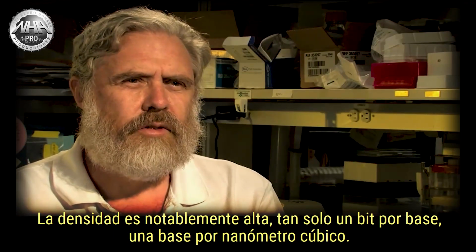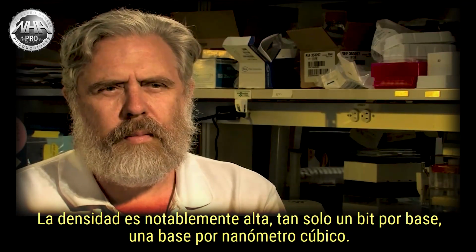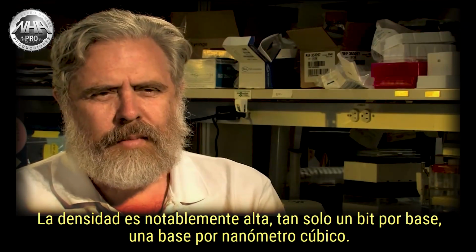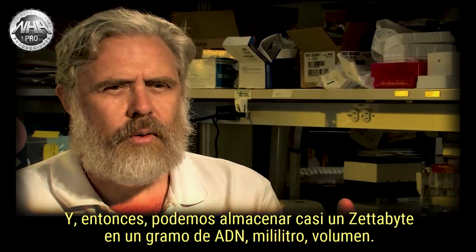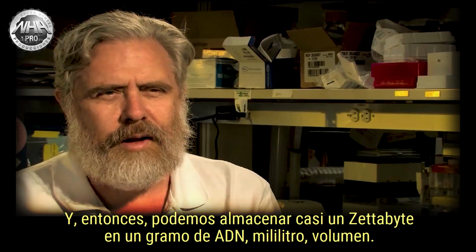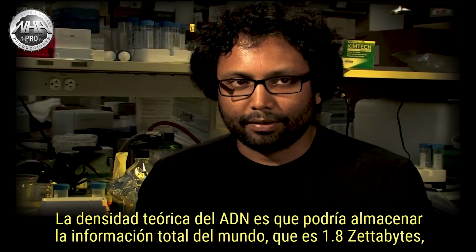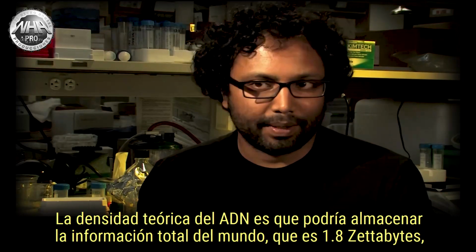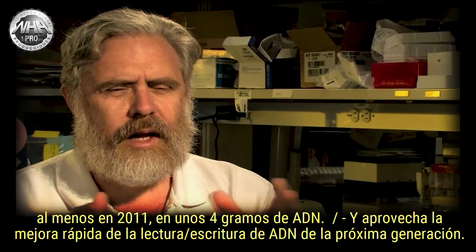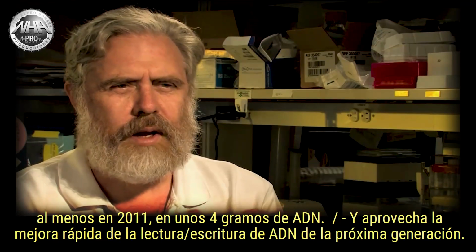The density is remarkably high, as little as 1 bit per base, 1 base per cubic nanometer. So we can store on the order of almost a zettabyte in a gram of DNA, a milliliter volume. The theoretical density of DNA is that you could store the total world's information, which is 1.8 zettabytes, at least in 2011, in about 4 grams of DNA. And it leverages rapidly improving next generation reading and writing of DNA.